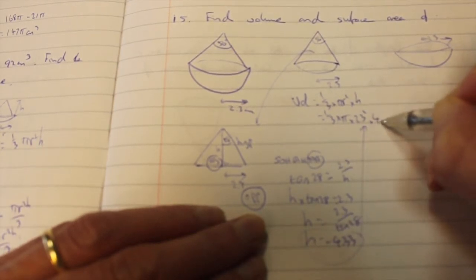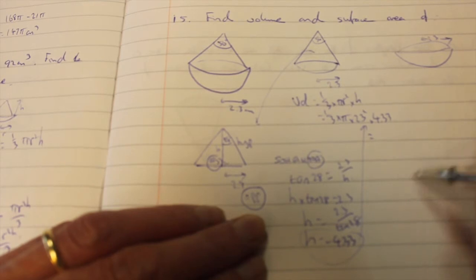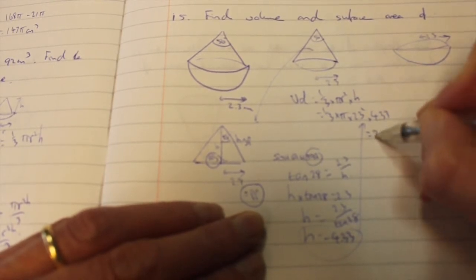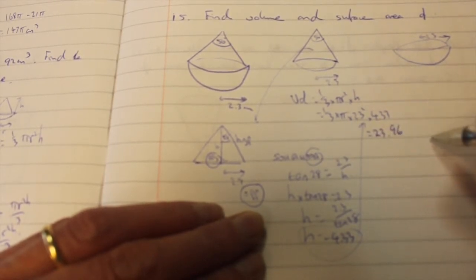So it's 4.33. My volume now, don't wipe your calculator, use the accurate answer that you have inside your calculator and just plug all those numbers in to give you 23.96.